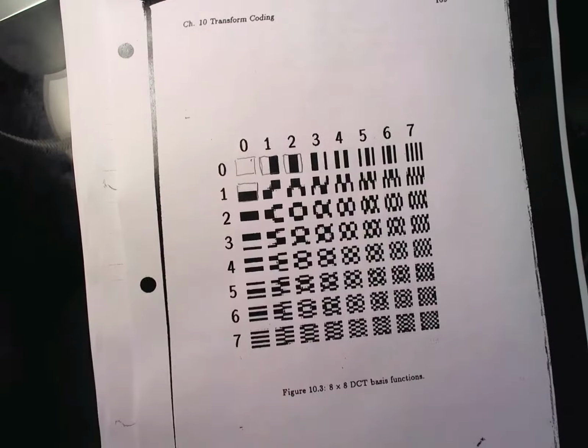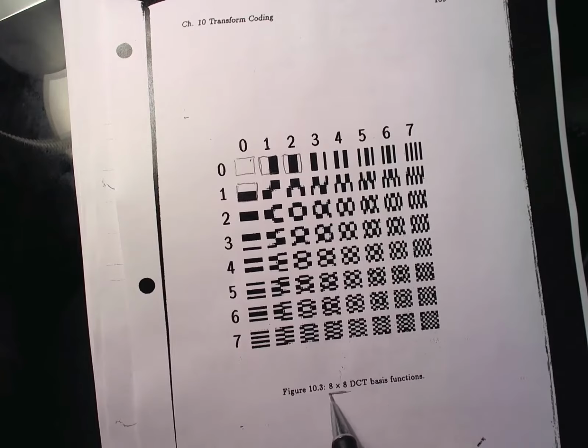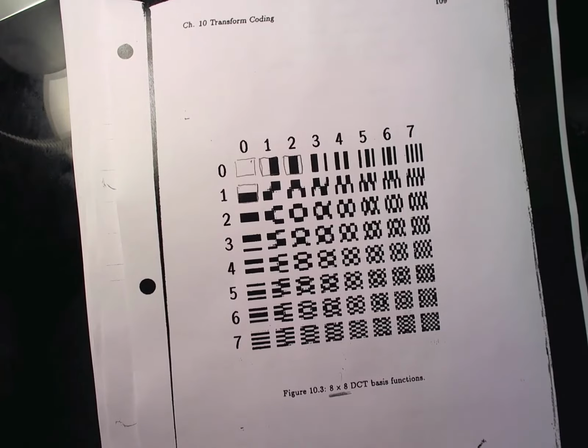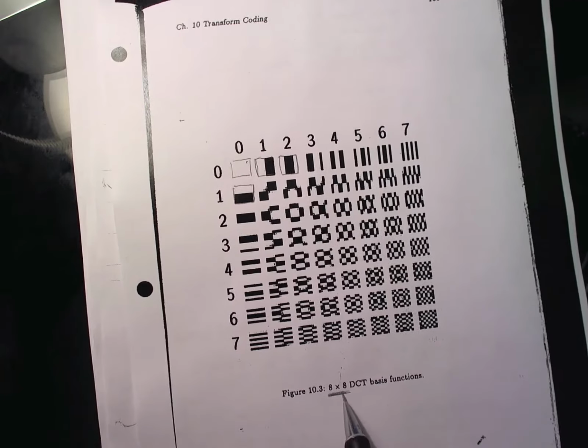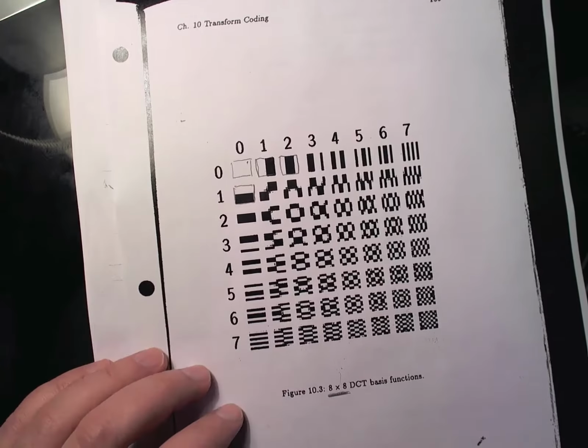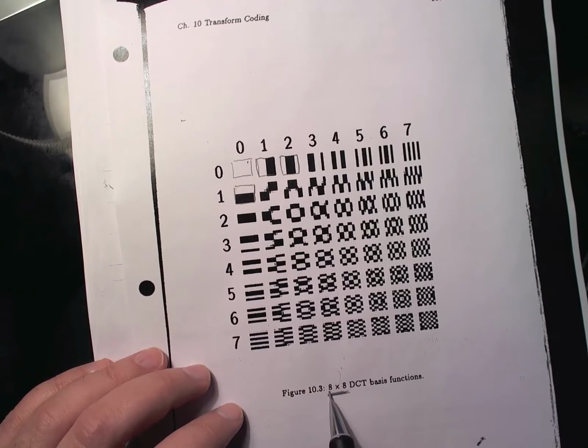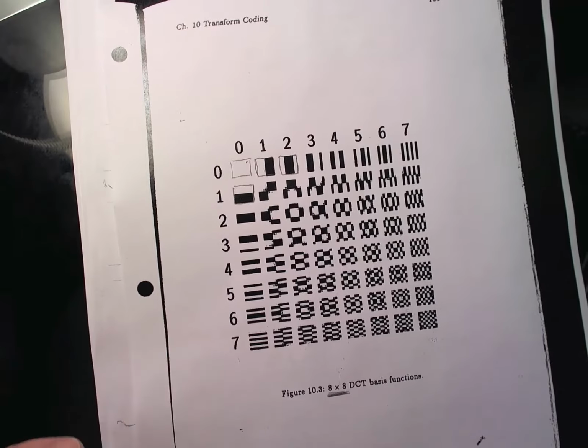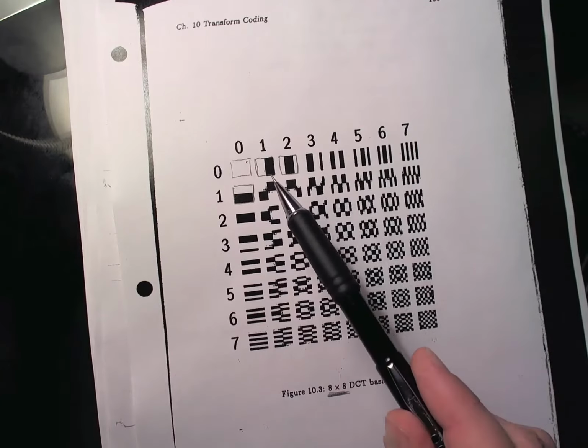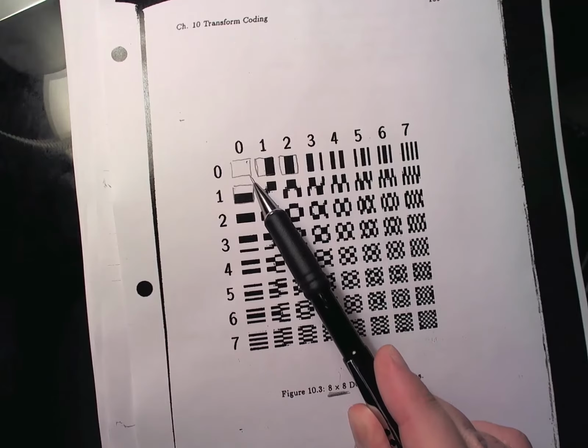All right. So they're little 8 by 8 pixel images. The reason for 8 by 8 will be clear when we get to the JPEG algorithm. The JPEG algorithm breaks the image down into little 8 by 8 pieces. Okay, so here are different ones of these cosine functions.